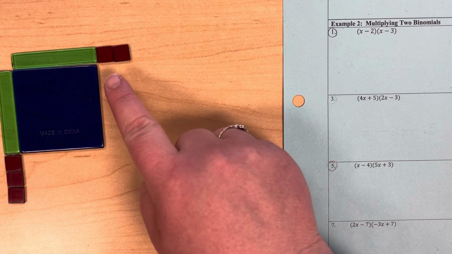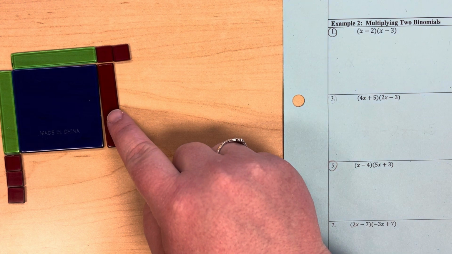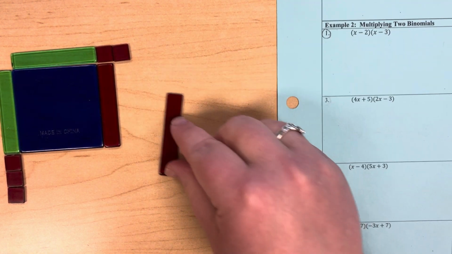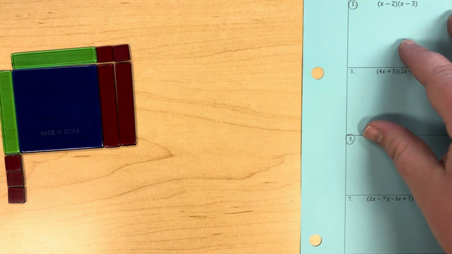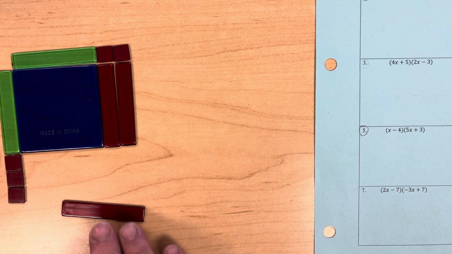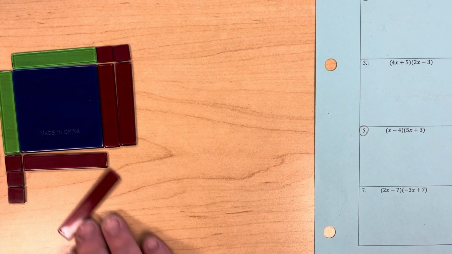Then we have x times a negative 1, which is negative x. So that's a negative or a red rectangle. X times negative 1 again is also a red rectangle. Then we have negative 1 times x, same thing. And that's going to happen 2 more times with each of these. So I'm going to add 2 more red rectangles.